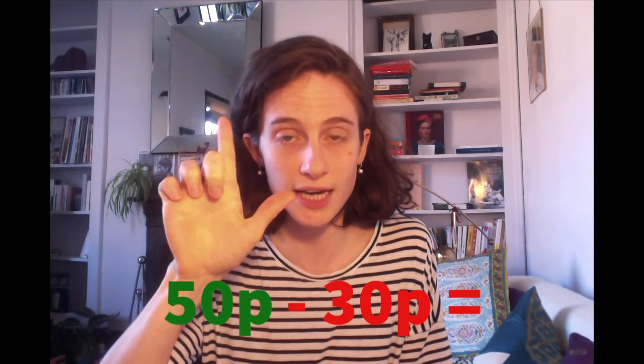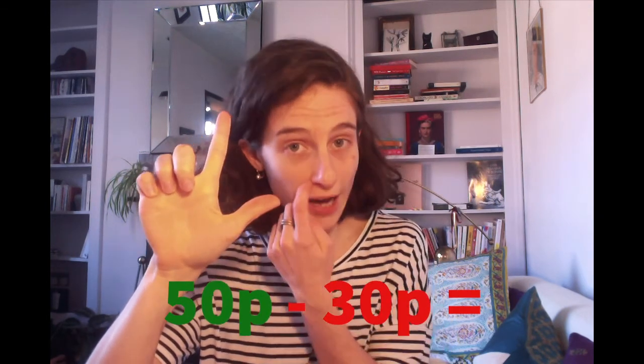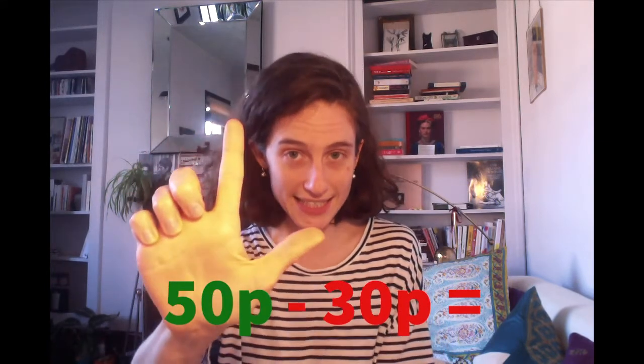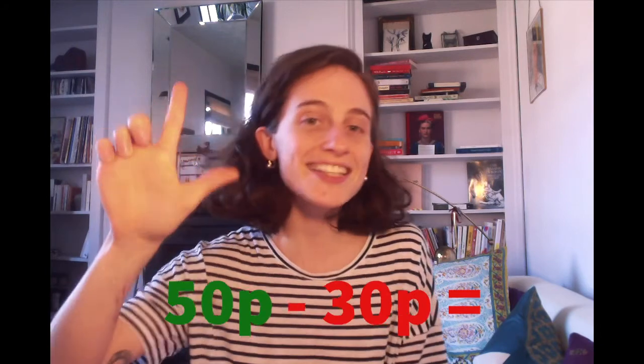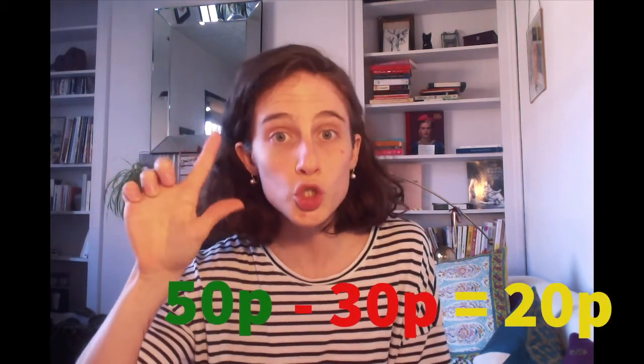Now, my lollipop costs 30p. So let's take 3 tens away from this. 10, 20, 30. I have taken 3 tens away from my 5 tens, which made up 50p. Now what I have left is, that's right, 2 tens, which is equivalent to 20p.